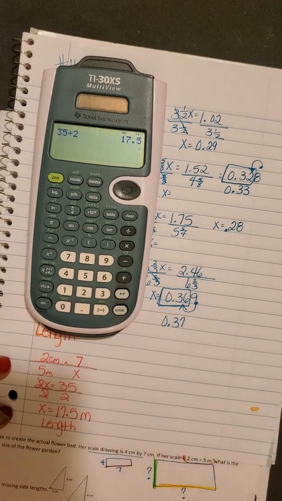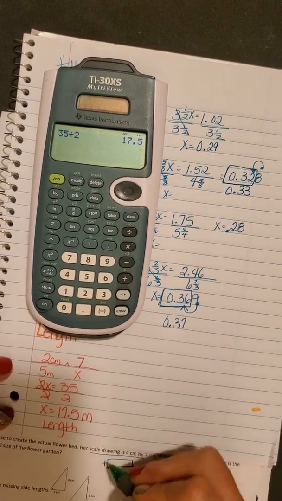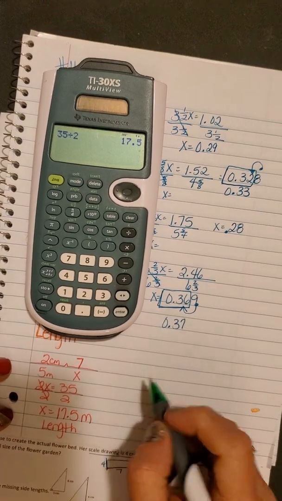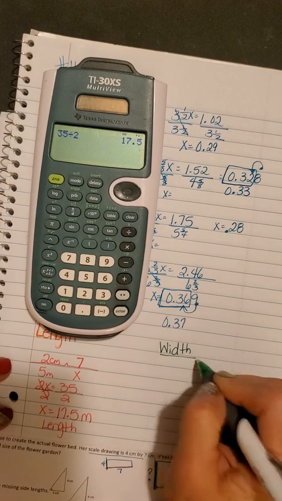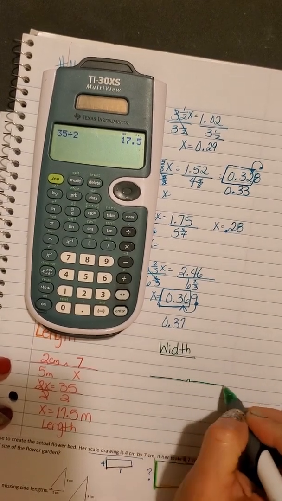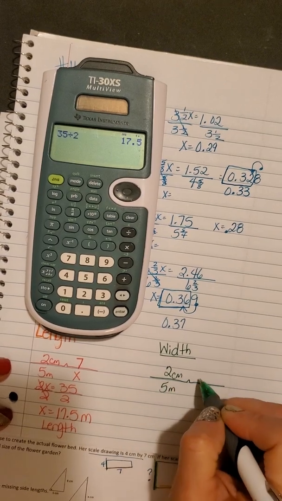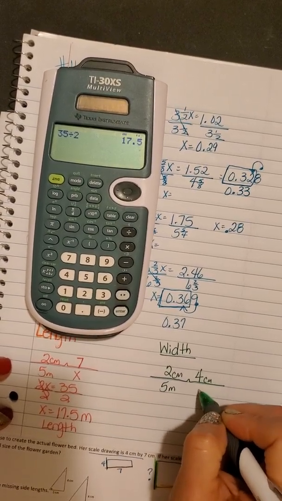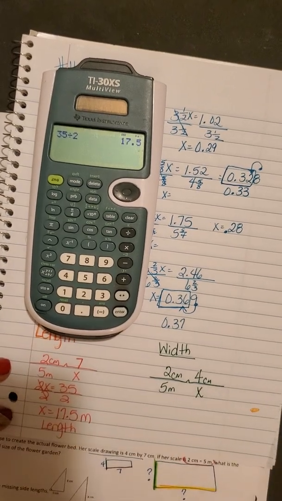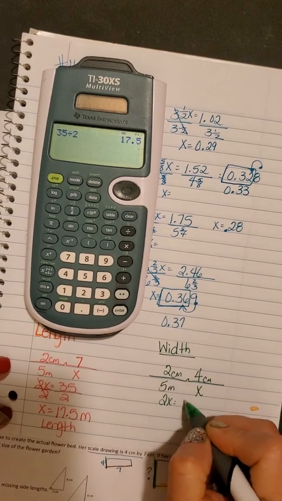And now we've got to do this again for the width. This is our width. Two centimeters is 5 meters. So 4 centimeters would be how many meters? Cross multiply, we get 2x equals 20.